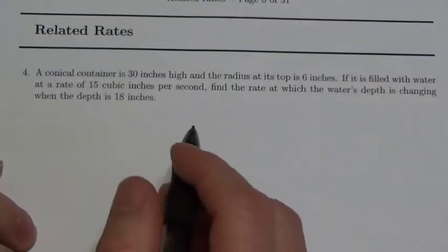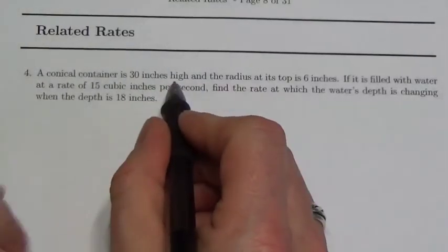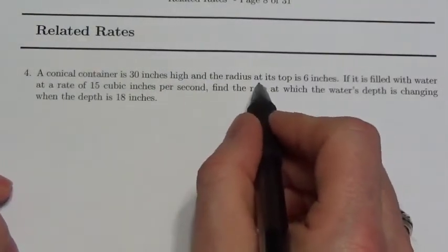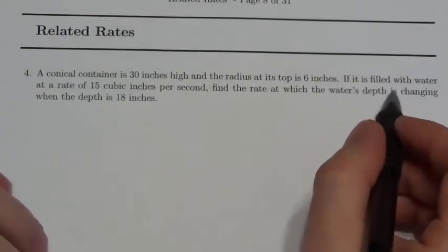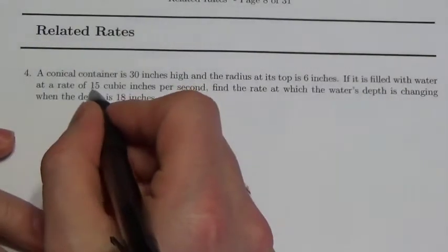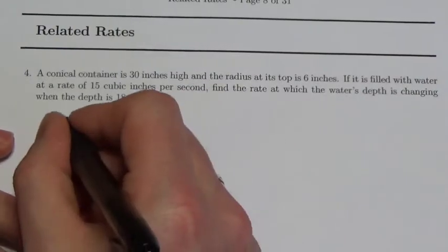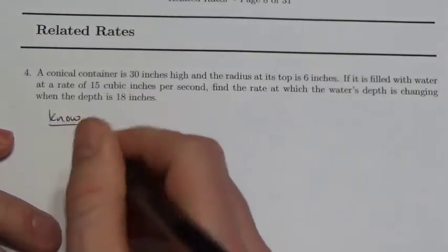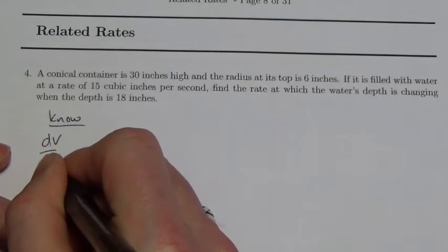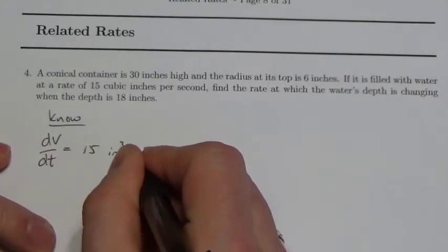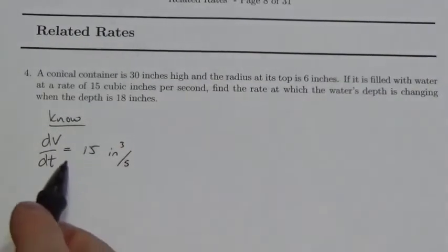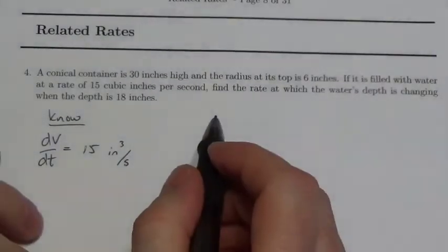Right. Our next question says a conical container is 30 inches high and the radius at its top is 6 inches. It is filled with water at a rate of 15 cubic inches per second. So what do we know? We know that dV/dt is going to equal 15 cubic inches per second. Positive because we're increasing.